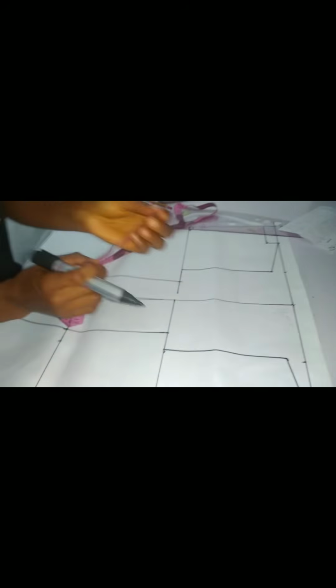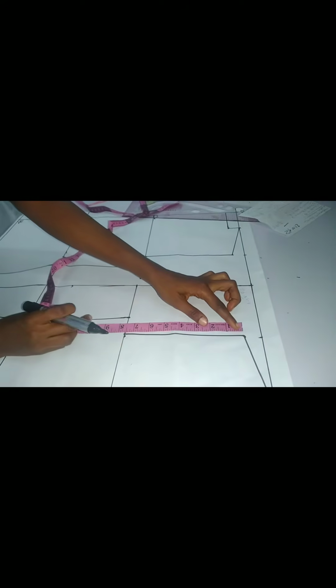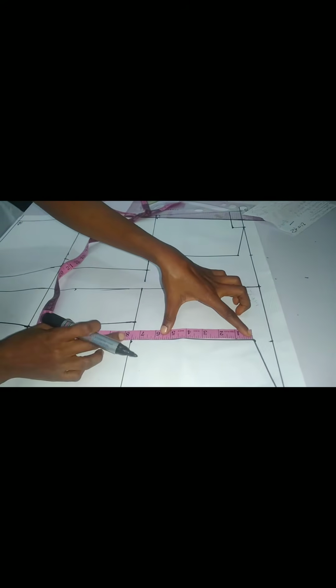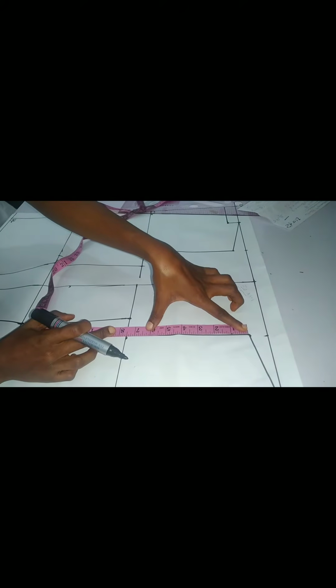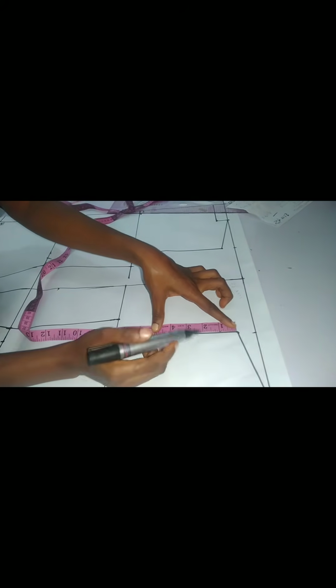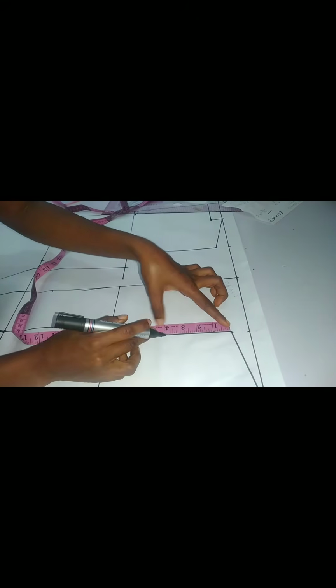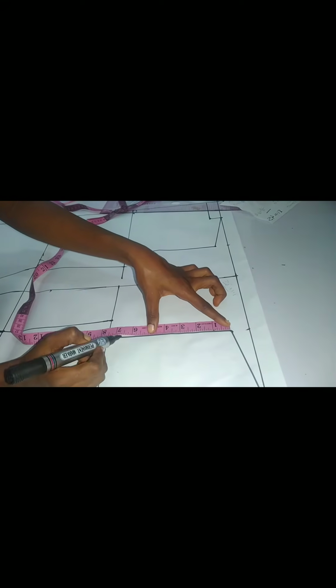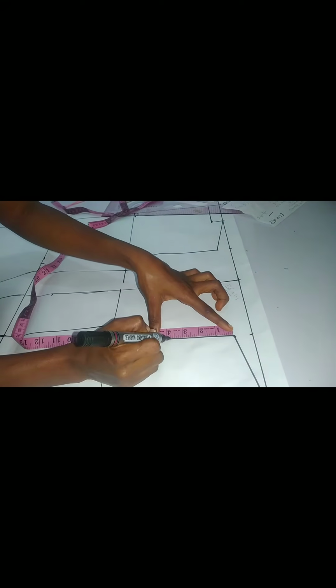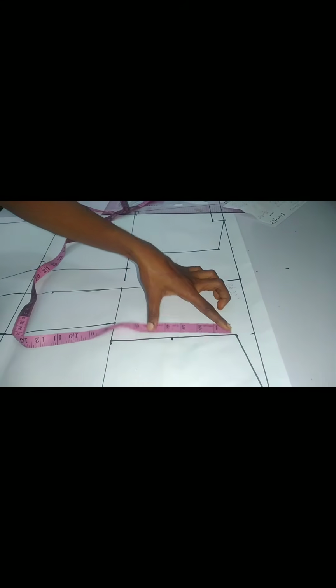So the next thing we are going to do now is to get our armhole curve. So we are going to measure what we have here. We have 7.5, divide it by 2. So I'm actually getting the center of this line. So the center is given as this.